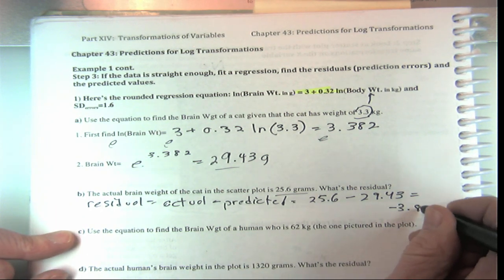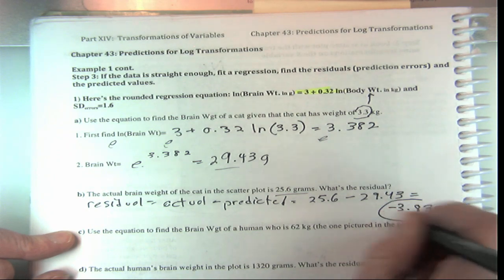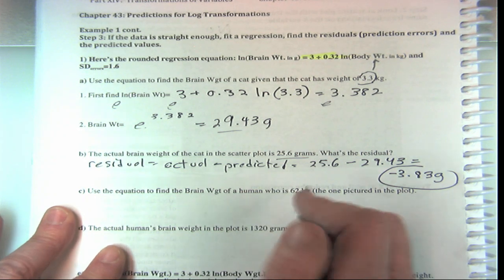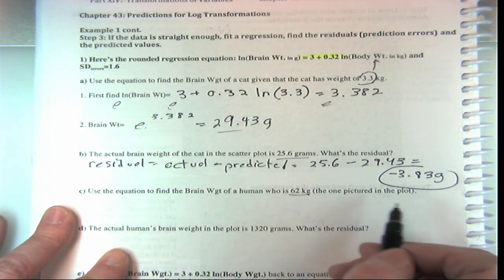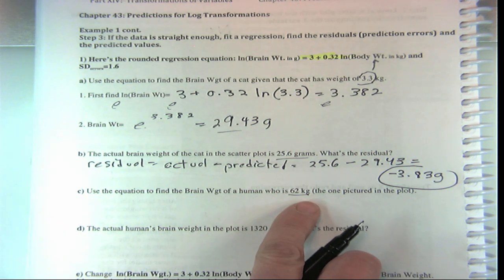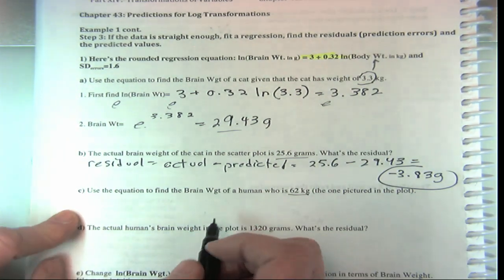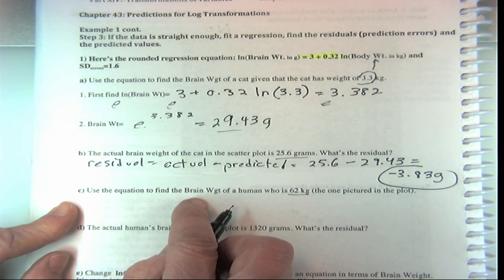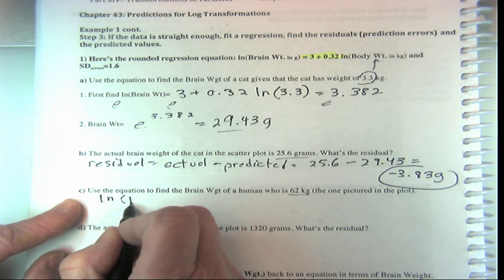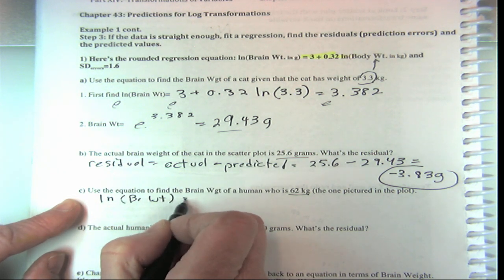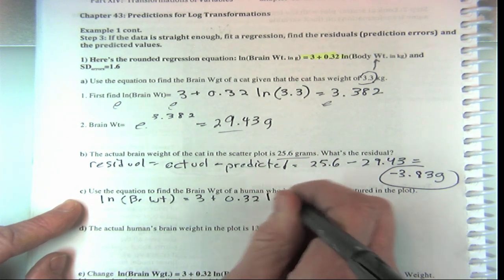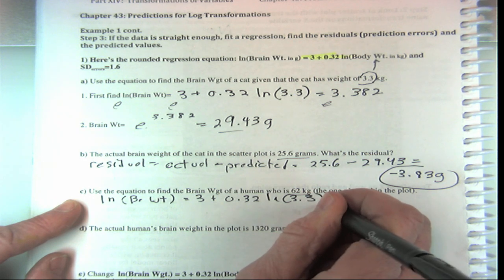And now let's do the human and see the human's residual. All right? So now let's do the same thing for the human, who is 62 kilograms, the one pictured in the plot. I'm looking at the one in the plot. This was the cat in the plot. So here we're going to do the same thing. Let's copy down the equation we're using again. So now it's the log of the brain weight equals 3 plus 0.32 times the log of 3.